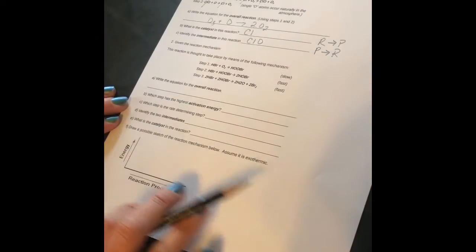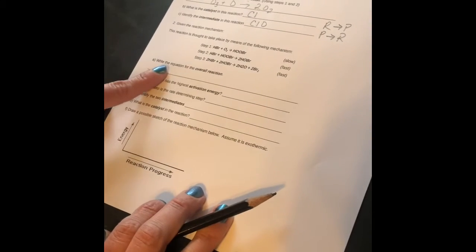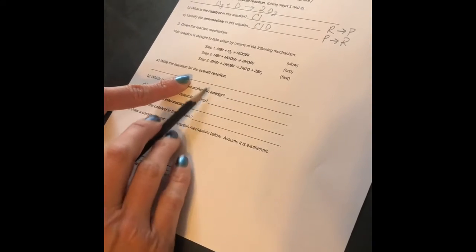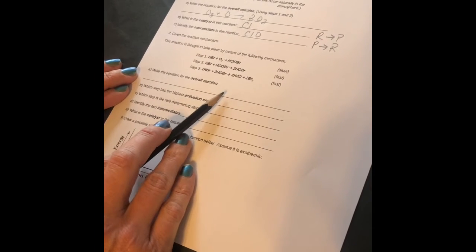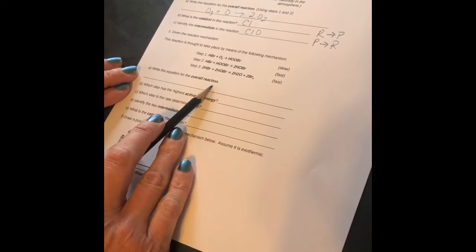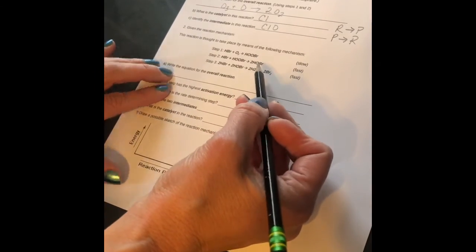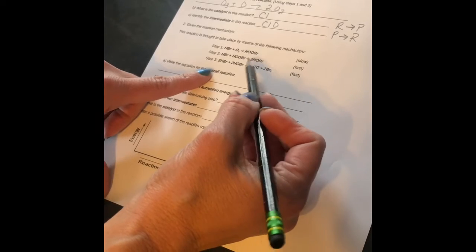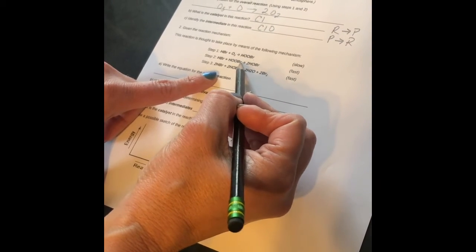All right, so now we're going to look at the second reaction mechanism and write out the overall reaction. The overall reaction, again, is minus the intermediates and catalysts in the reaction. And you're able to identify those because they're on opposite sides of the reaction. So here we see HOOBr and HOOBr.